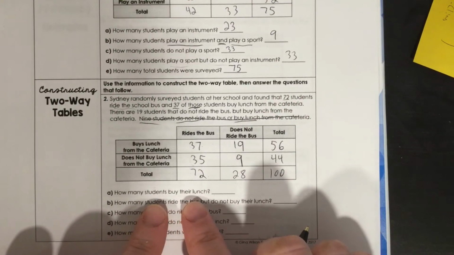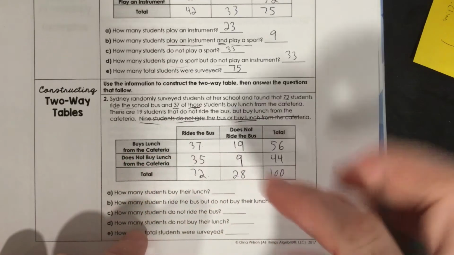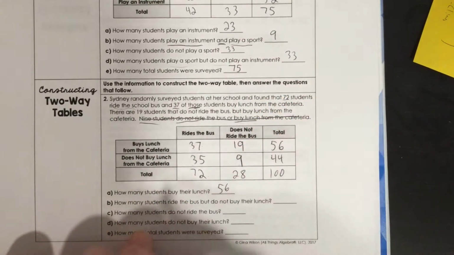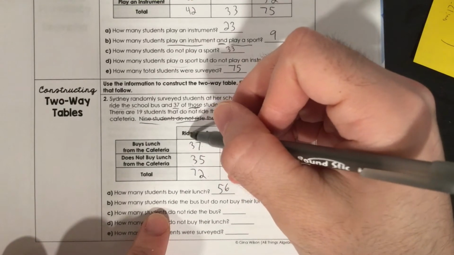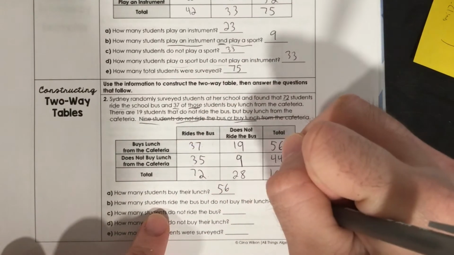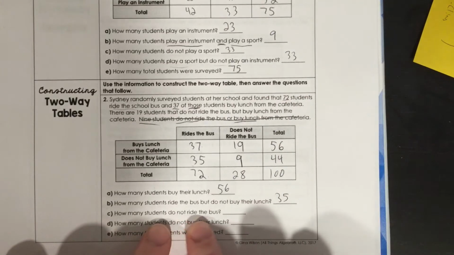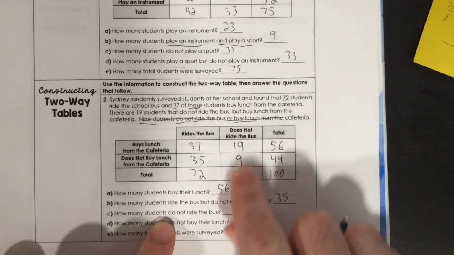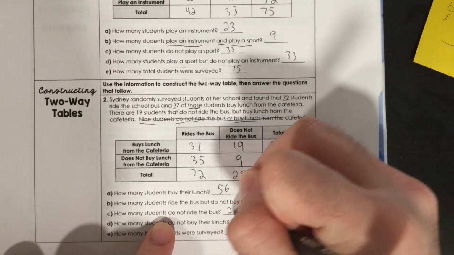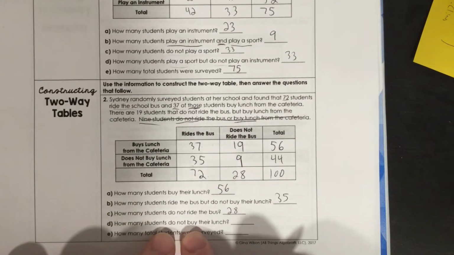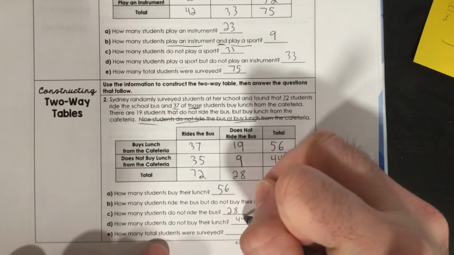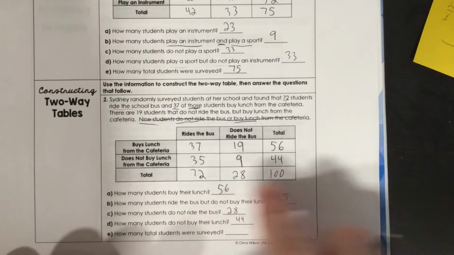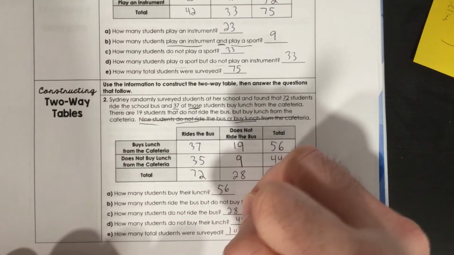How many students buy their lunch? Buy their lunch, 56. How many students ride the bus but do not buy their lunch? Ride the bus, do not buy their lunch, 35. How many students do not ride the bus? Do not ride the bus, 28. How many students do not buy their lunch? Do not buy lunch, 44. How many total students were surveyed? Total has to add up, 100.